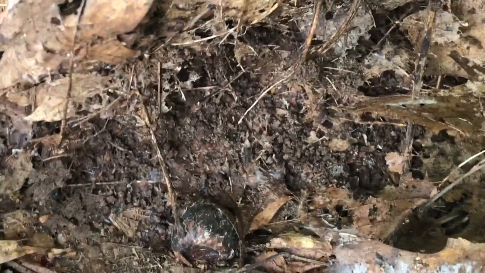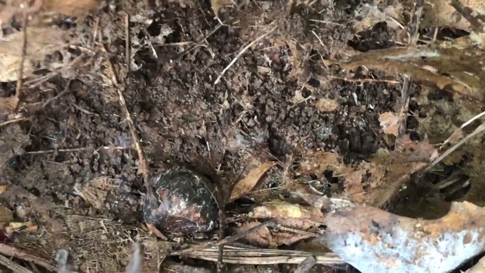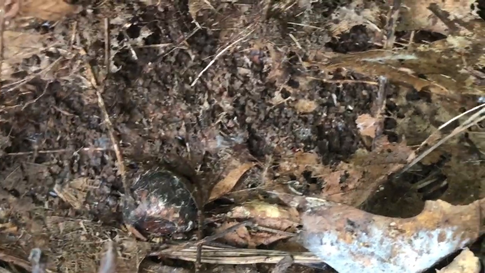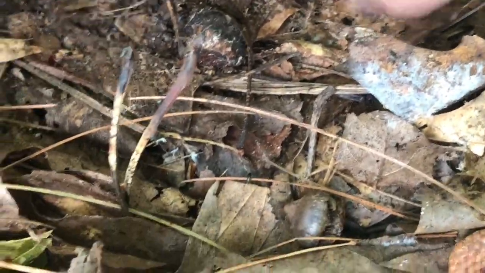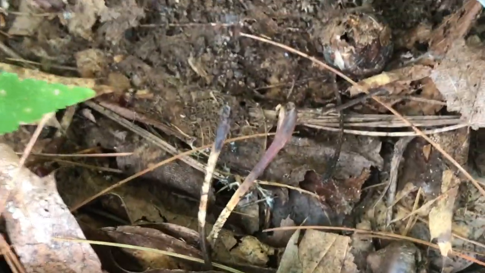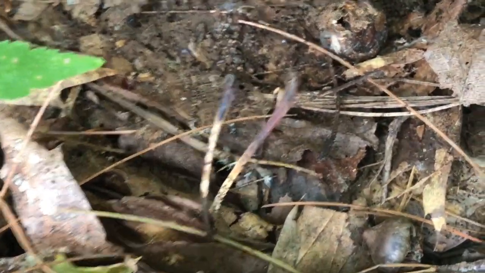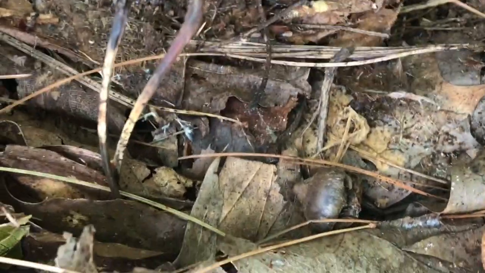I can't tell exactly what they are. And you can see that these leaves are starting to look more like soil. There's what looks like white mold. There's some fungi decomposing in here. You can see one of these old acorns has been broken down. You can see a lot of these leaves are being eaten.